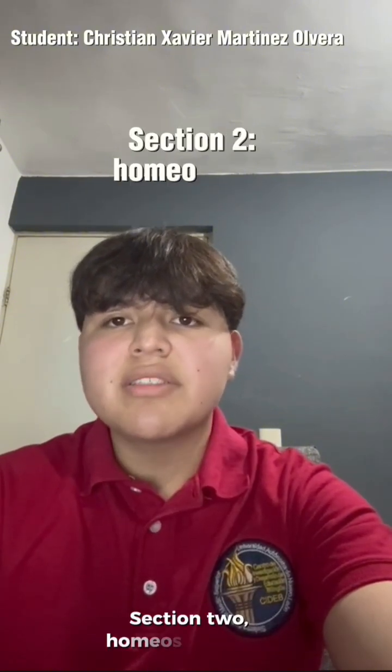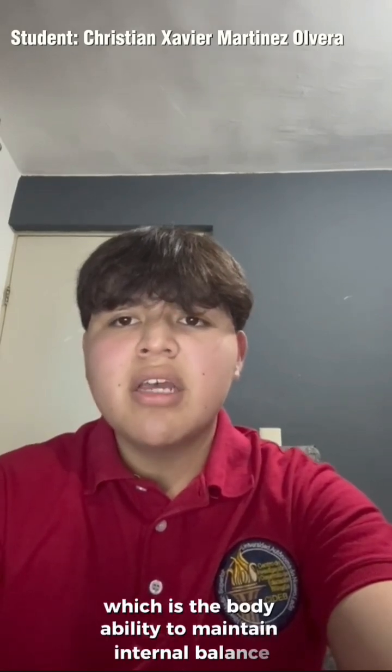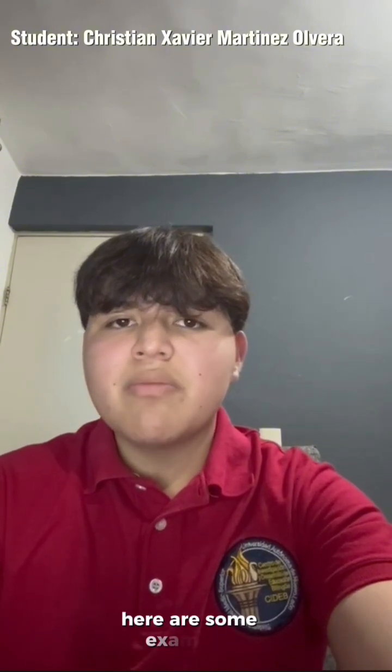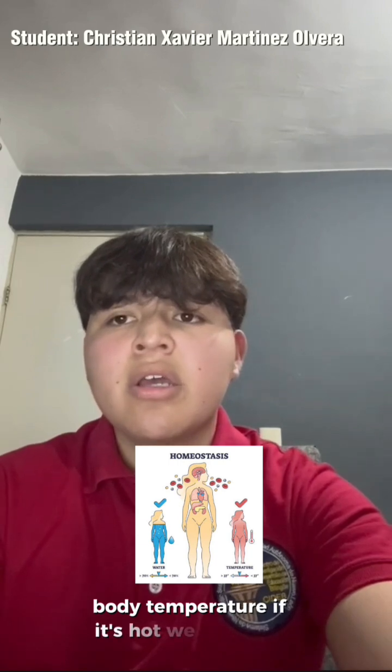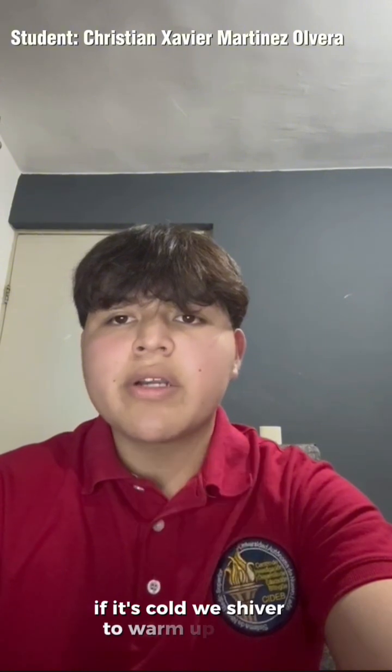Section 2. Homeostasis. Now, let's talk about homeostasis, which is the body's ability to maintain internal balance regardless of external changes. Here are some examples. Body temperature. If it's hot, we sweat to cool down. If it's cold, we shiver to warm up.